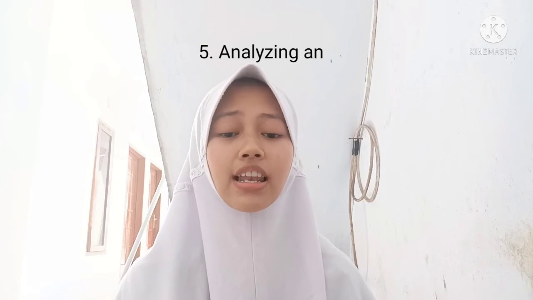Okay, the fifth step or process in doing research is analyzing and interpreting the data. We have to analyze and interpret the data that we have collected before. For example, when we are using the qualitative manner, it means we have to analyze and interpret again the qualitative experience data that we have collected.